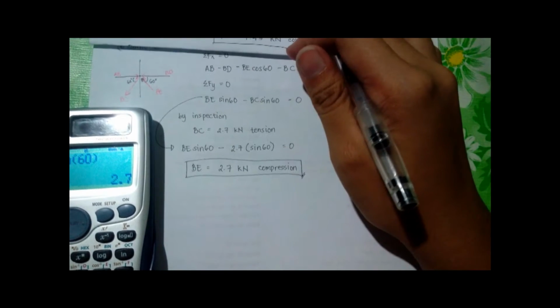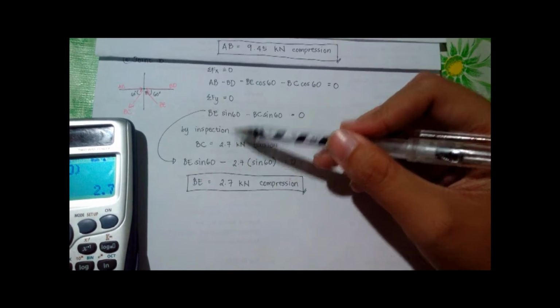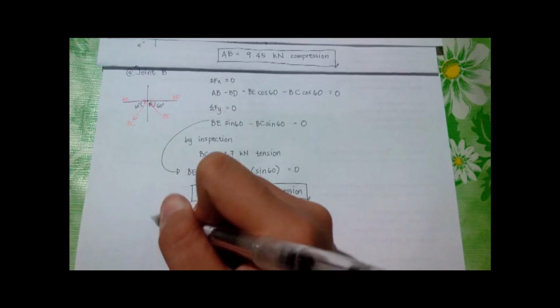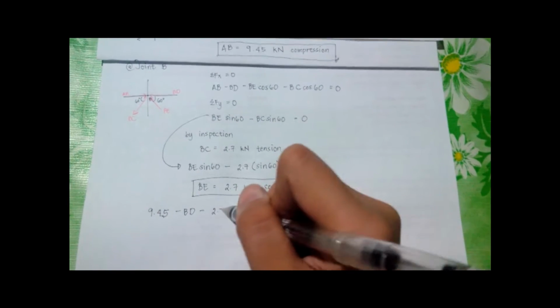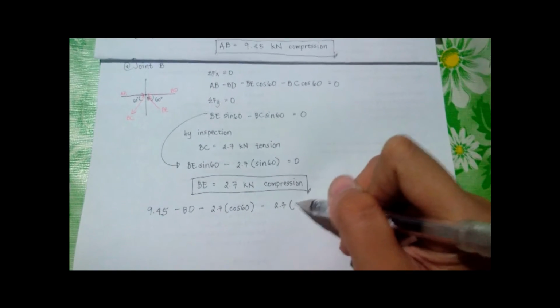Now for the equation of F of x, since we have a value for AB and BE and BC, we can now solve for BD. So AB is 9.45 minus BD minus the value for BE, 2.7 times cosine 60, minus the value for BC, 2.7 times cosine 60, is equal to 0.